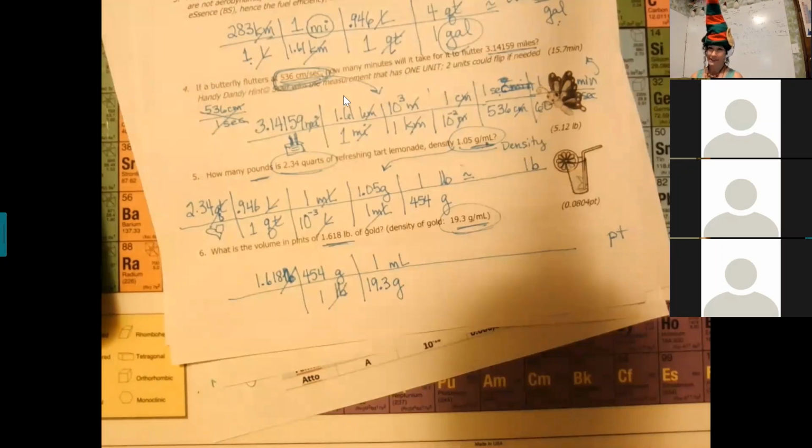Make this a bonus point. If anybody can tell me why I flipped the density on its head. Is that the only way to get rid of the grams? It is all about the units. Is that Tiffany? It sounds like Tiffany. Yeah. Make a note. Tiffany and Nancy get the bonus points tonight.